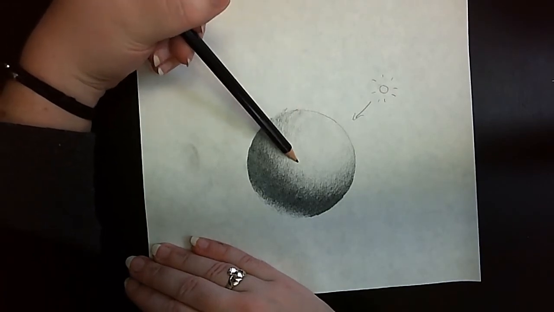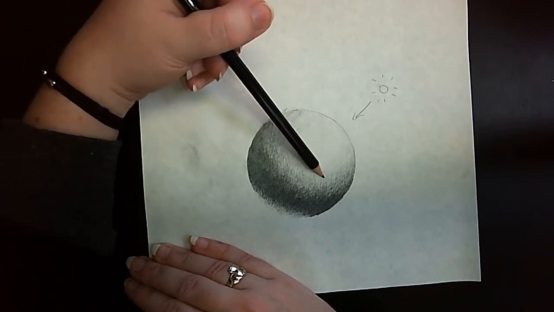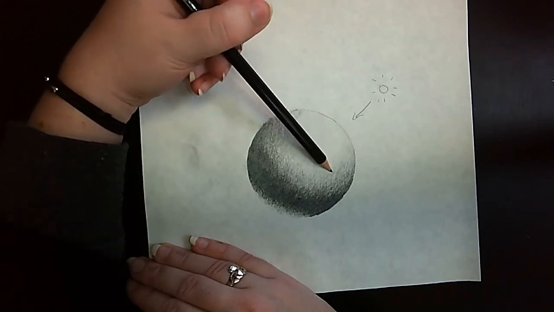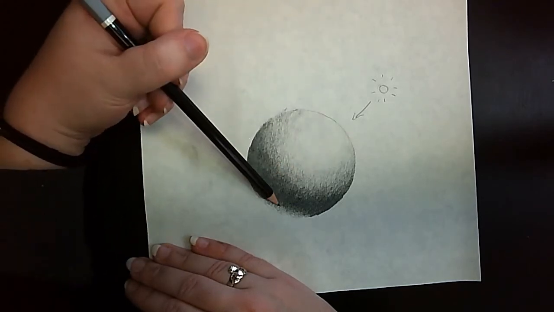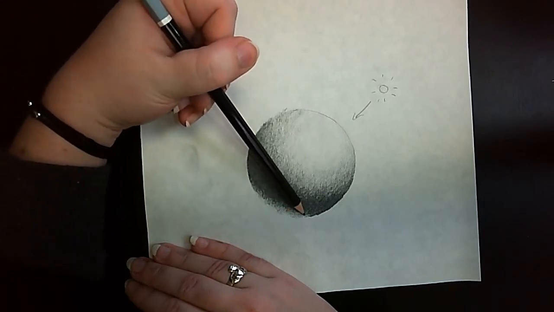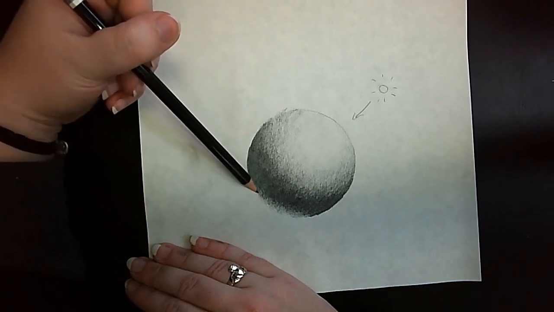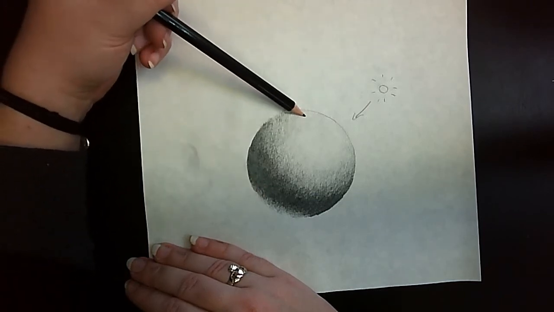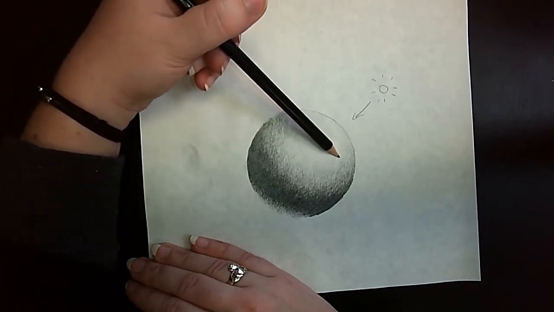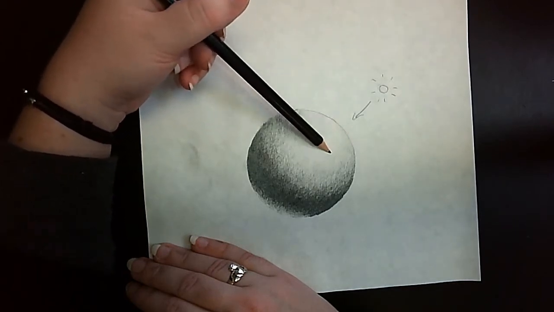Get some of the highlights just a smidge darker. At this point, I'm just barely touching my pencil to the paper.